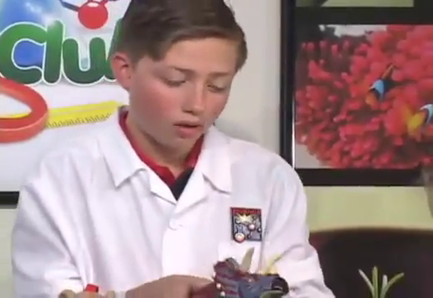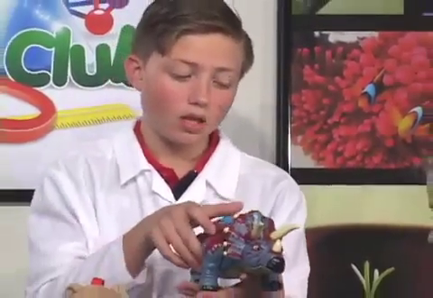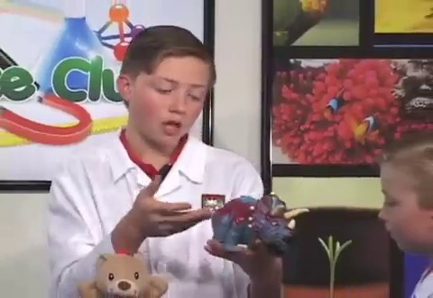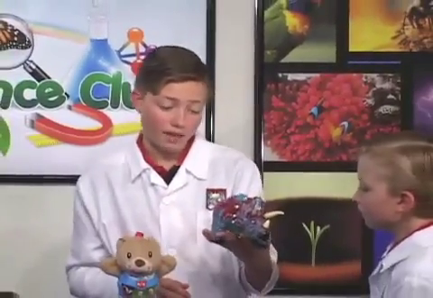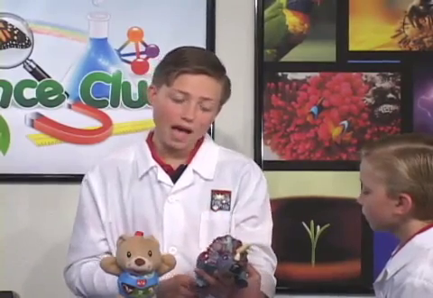We saw that this could move. Even though it moves, though, it is not alive. This dinosaur has batteries in it. These batteries power this toy. That's why it can move and make noise.